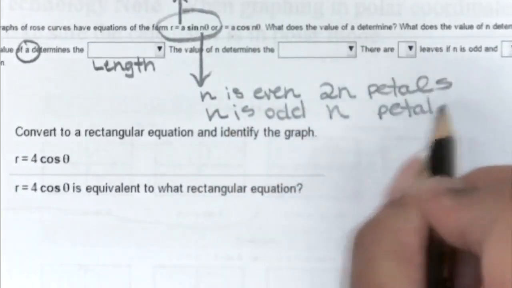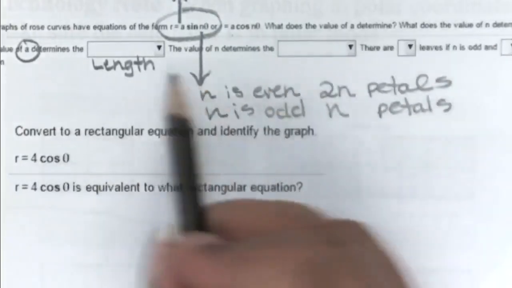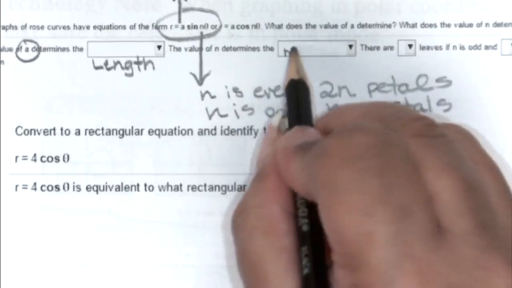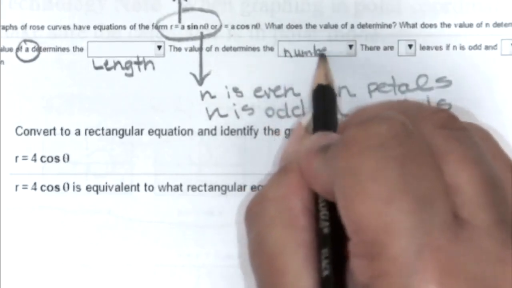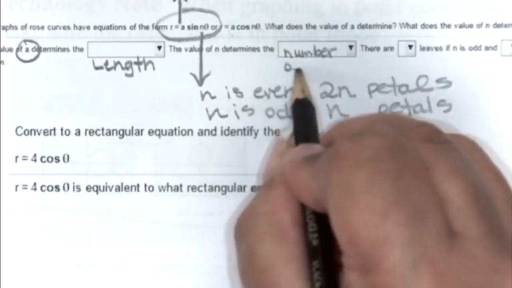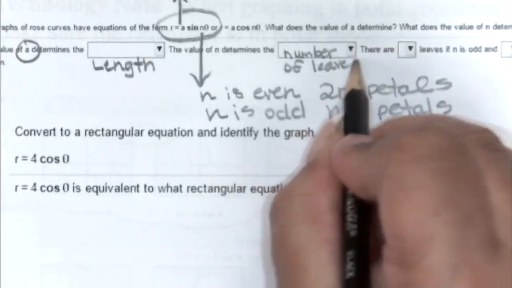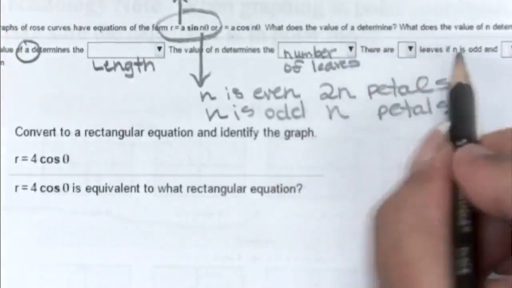That's what they're trying to get you to fill in with all these blanks right here. The value of N determines the number of petals. Or be prepared to say leaves or petals. I don't know what they're going to ask you for. They're doing leaves.